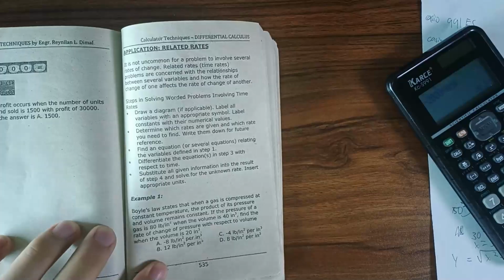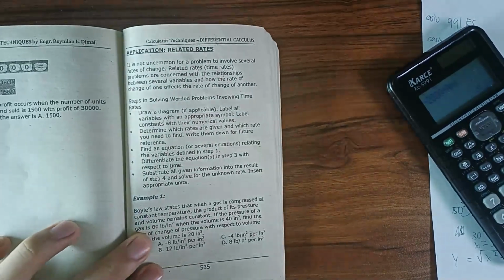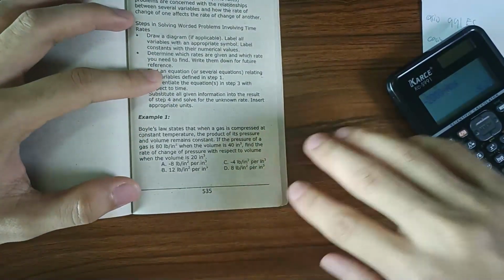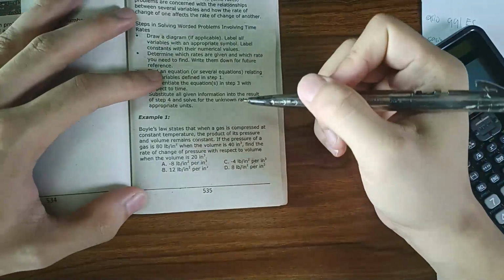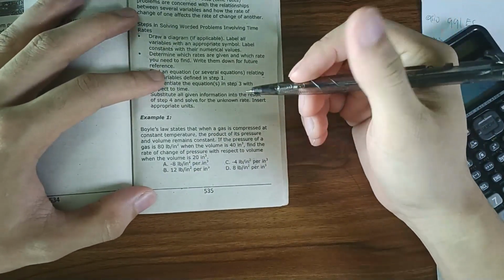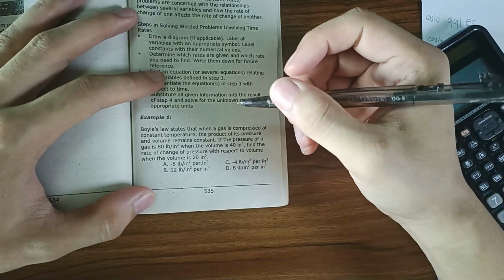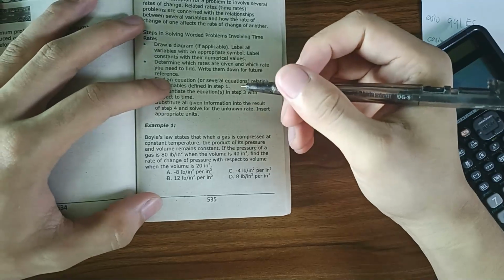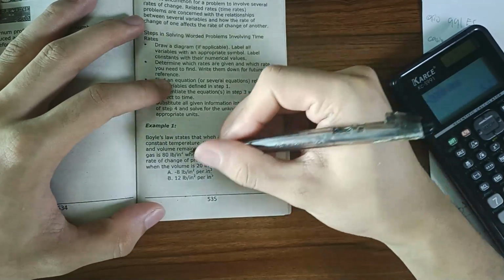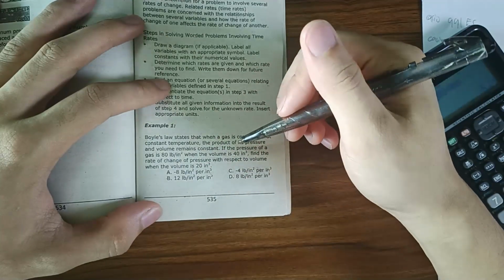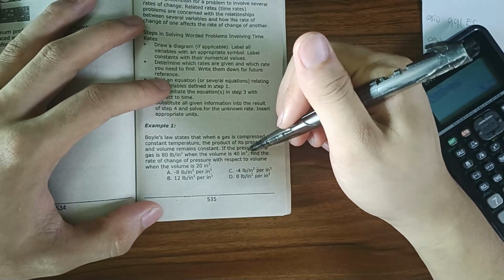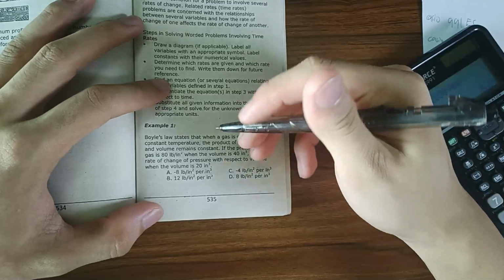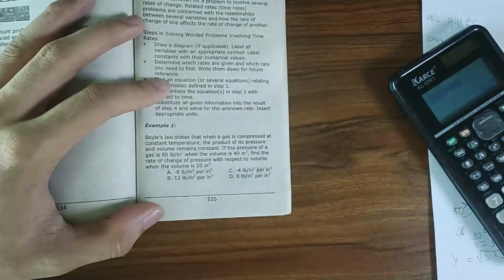Next, our final topic for this tutorial is application of related rates. Example number 1. Boyle's law states that when a gas is compressed at constant temperature, the product of its pressure and volume remains constant. If the pressure of a gas is 80 pounds per square inch, then the volume is 40 inches cubed. Find the rate of change of pressure with respect to volume when volume is 20 inches cubed.